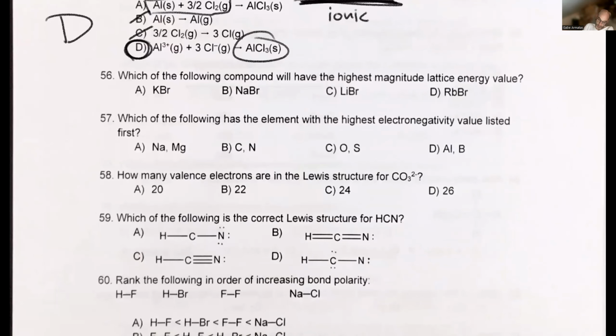Okay, so the lattice energy, and again, I'm not sure if you're given this equation, but make sure I get it right. The energy of the lattice is equal to a constant times charge Q1, Q2, the positive charge and the negative charge, all over the radius squared.